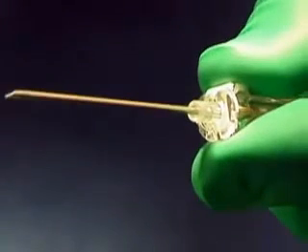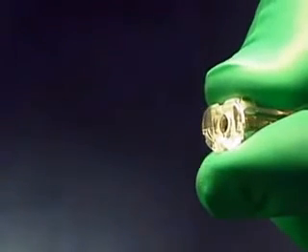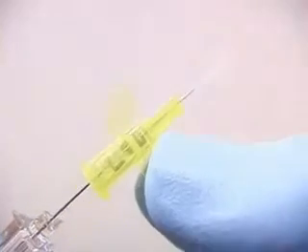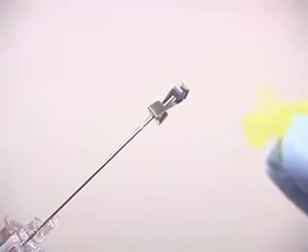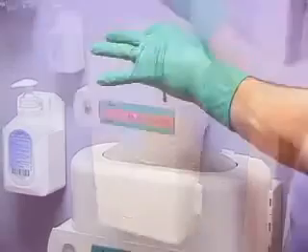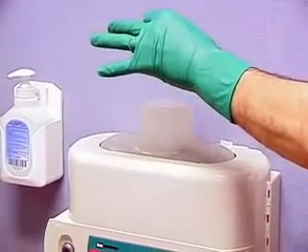Some catheters are equipped with a spring-activated retractable needle. Others have a protective clip that covers the needle as it is withdrawn from the plastic cannula. Needles should always be discarded appropriately in a sharps container.